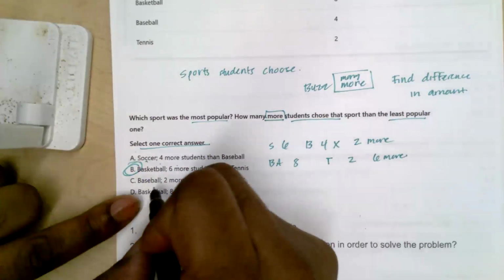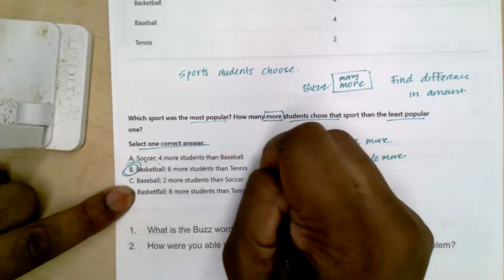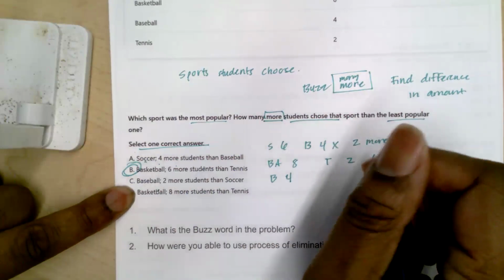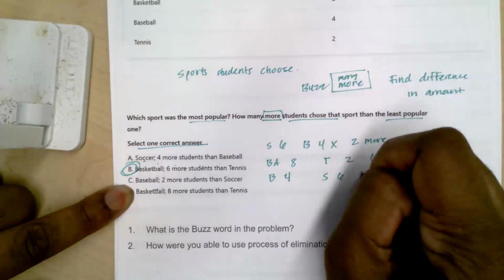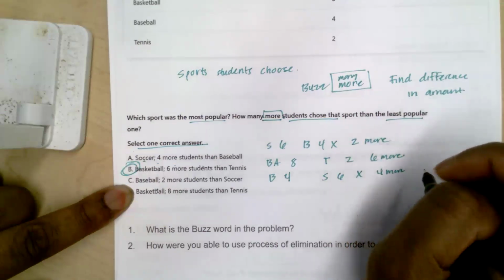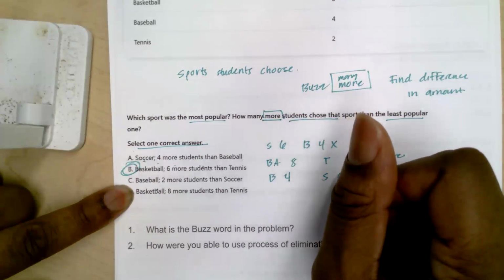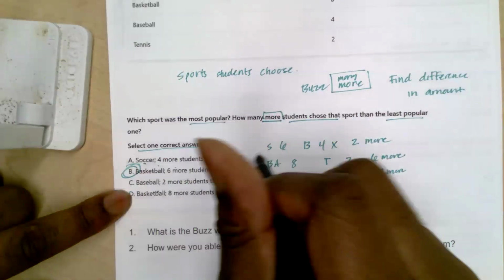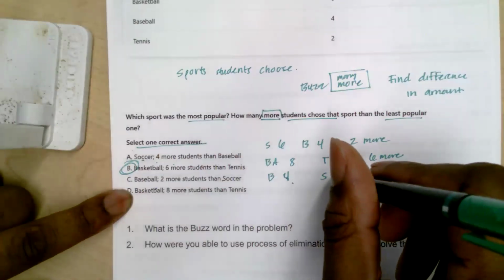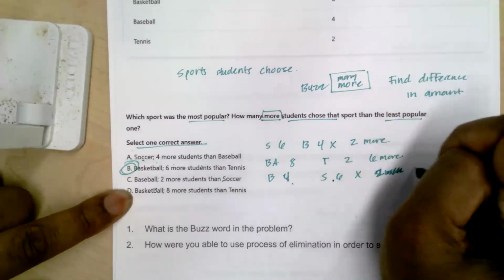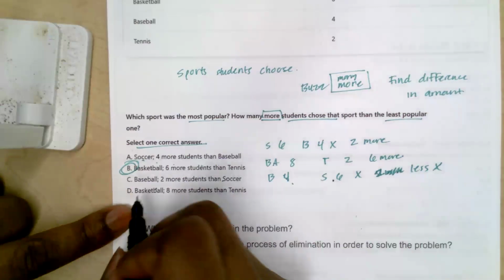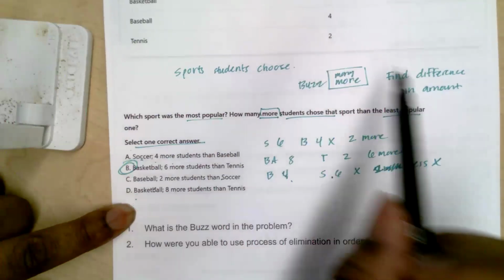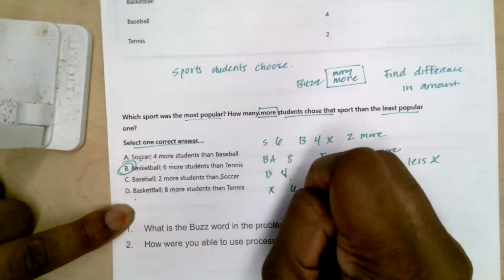But just in case, baseball is 4 and soccer is 6. That's wrong because it's 4 more. Oh wait, no, it's two more. Baseball is four, that's two more. And I'm looking and it's saying baseball is four, soccer is six. Oh, it's two less. So that's wrong. Basketball is eight more than tennis. Basketball is eight. Tennis is two. Basketball is wrong because it's six more.